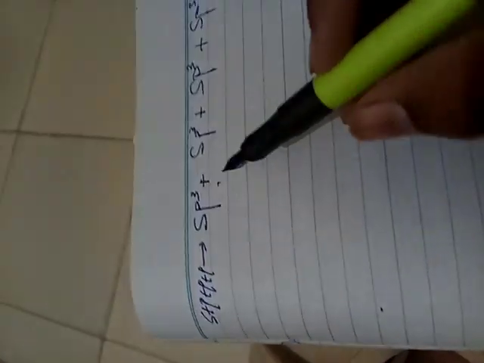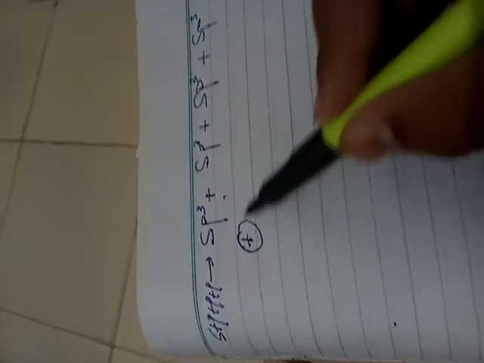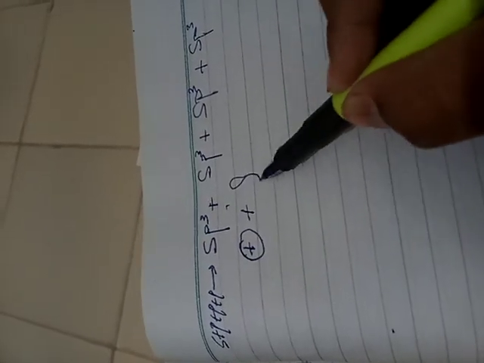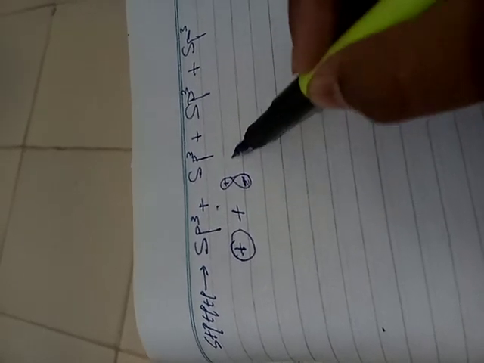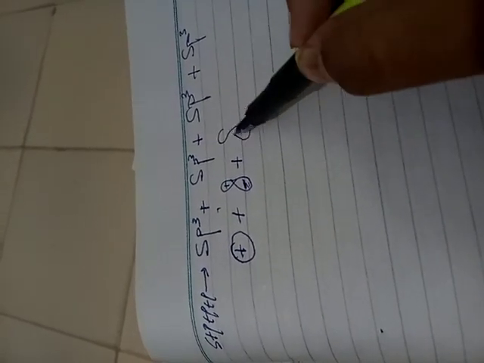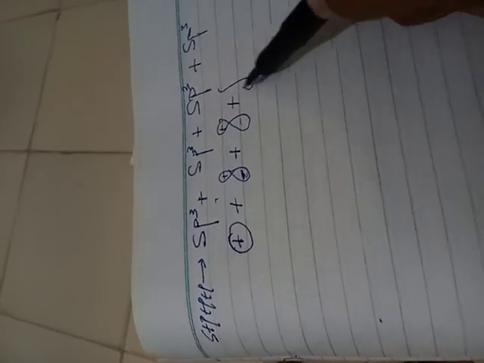So like this they will form 4 hybrid orbitals. Now we are going to draw the geometry of one sp3. One sp3 is simply like what we already made in the previous hybrid orbital, plus, minus, plus, minus.